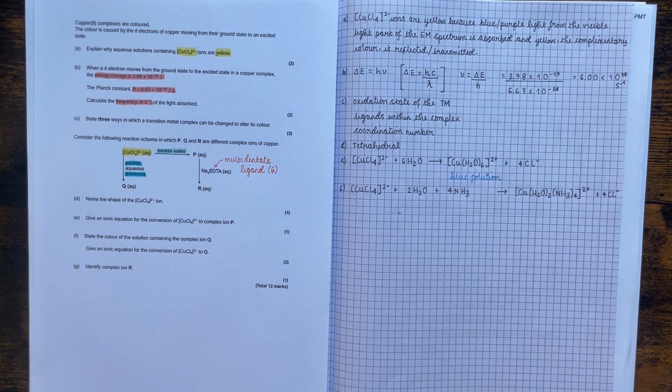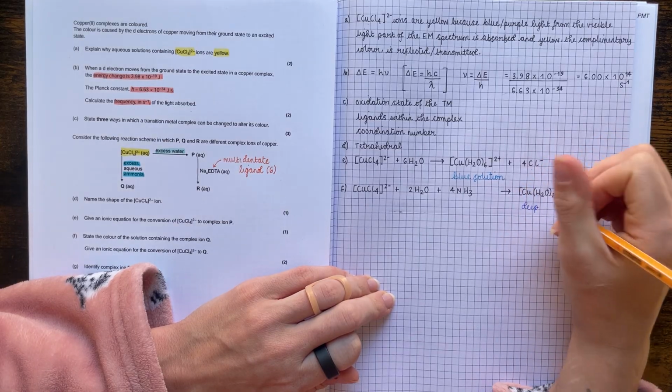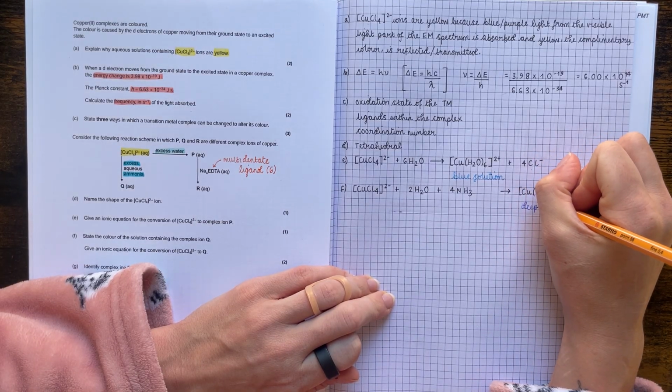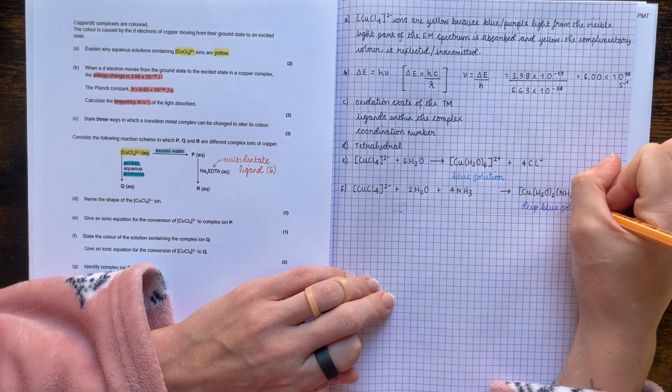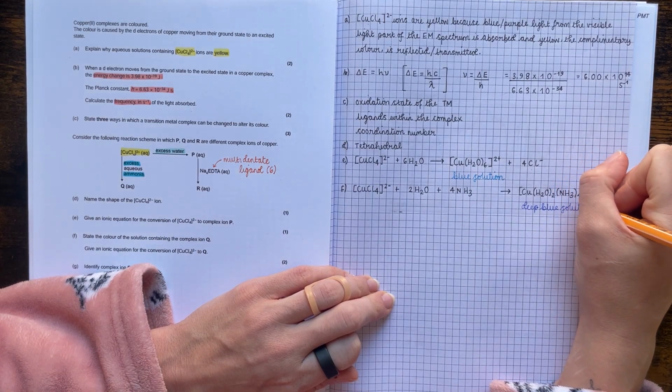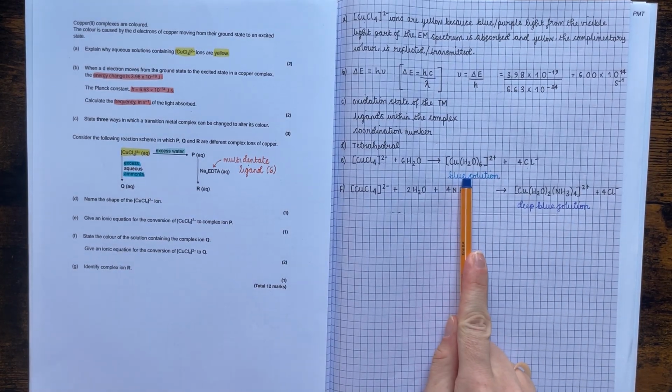Okay, so this is a deep blue solution or a dark blue solution, whichever you prefer, but we do need to distinguish it from the hexaaqua ions, so don't just call it blue, it needs to be a deeper blue than this one.